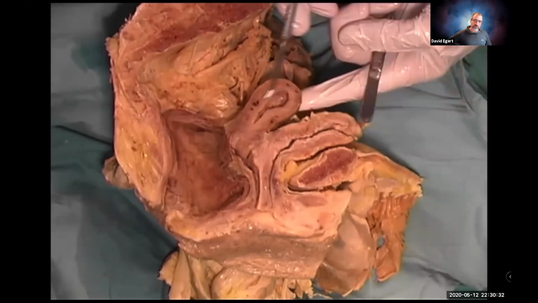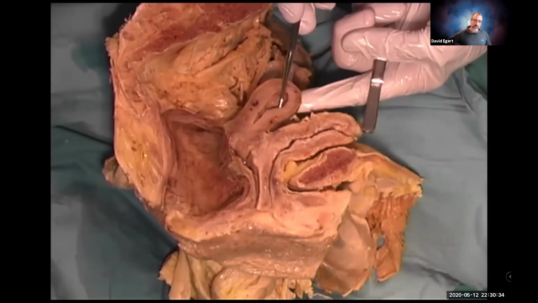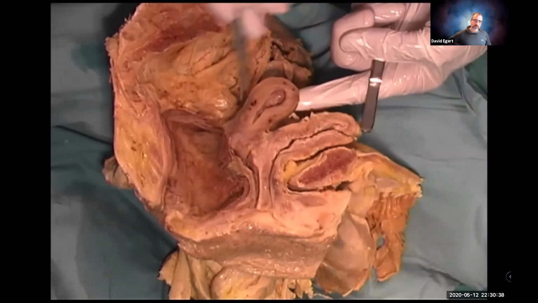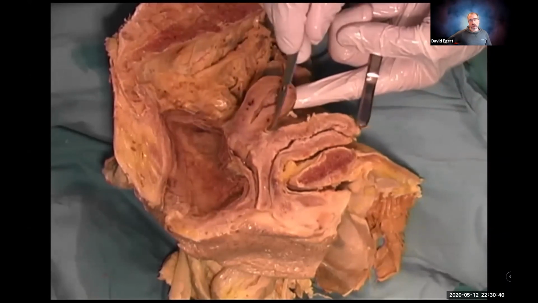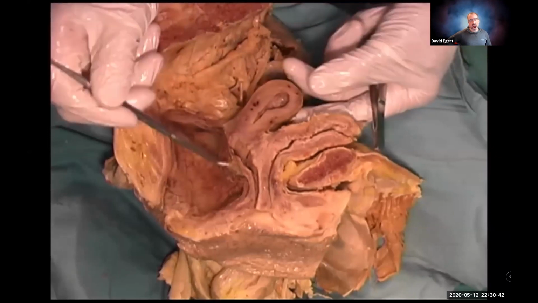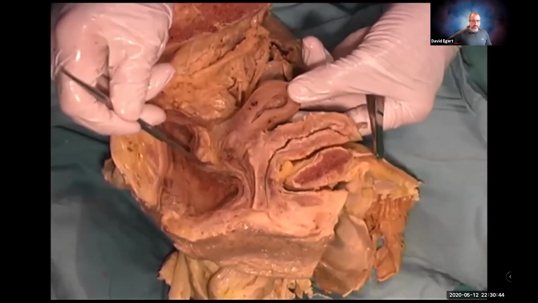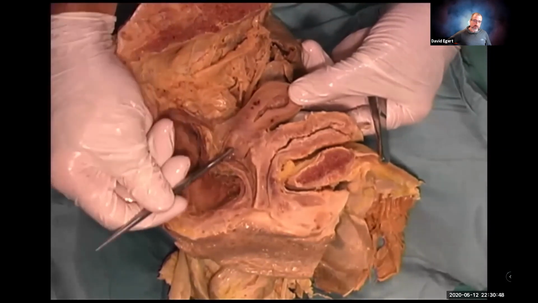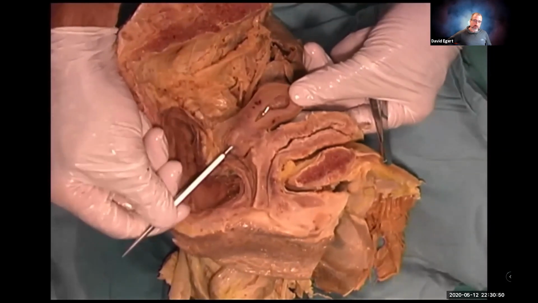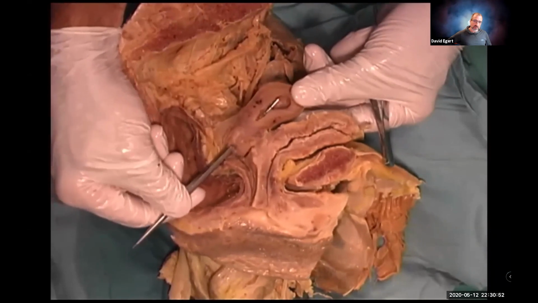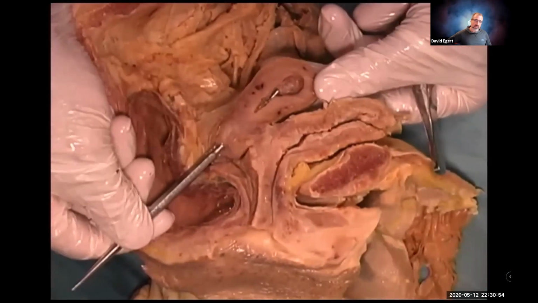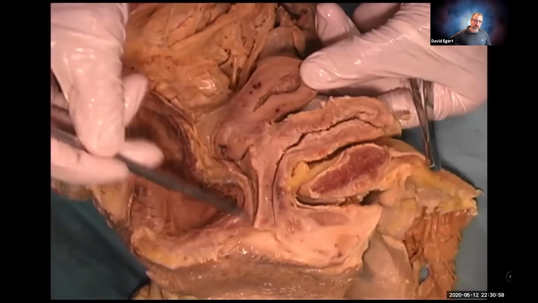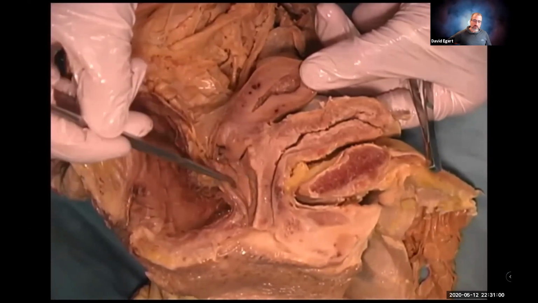Just posterior to that would be the uterus with the fundus and the body here, the cervix down in this region. And this would be the vesico-uterine pouch. And looking more carefully at the cervical region of the uterus, you can on this specimen identify the ostium of the cervix, which continues through into the cavity of the body of the uterus. The vagina is right here, continuing inferiorly.